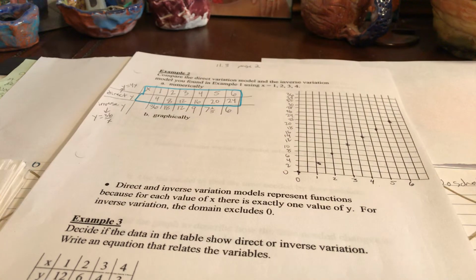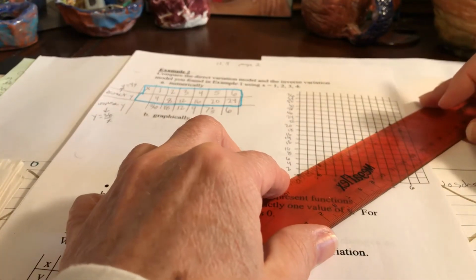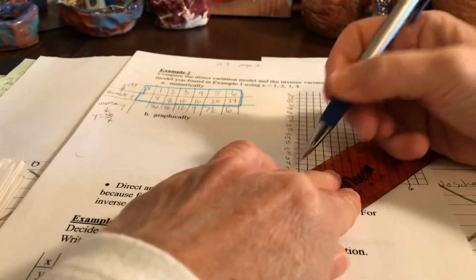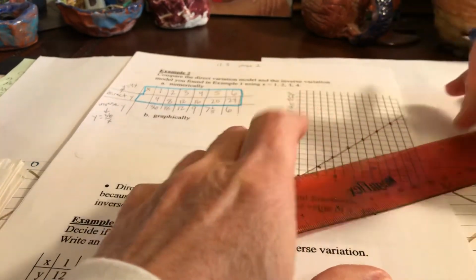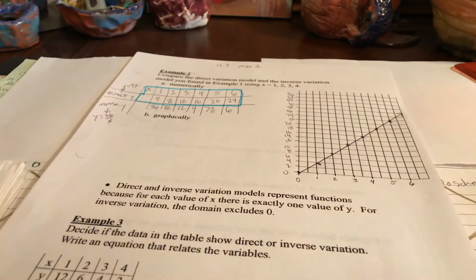All right, if you don't have a ruler at home, of course I do, because I'm a math teacher. If you don't have a ruler at home, you can use a straight edge. Always recommended. All right, so there's your direct variation.